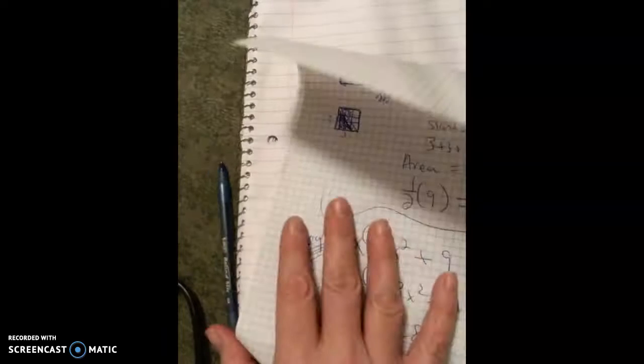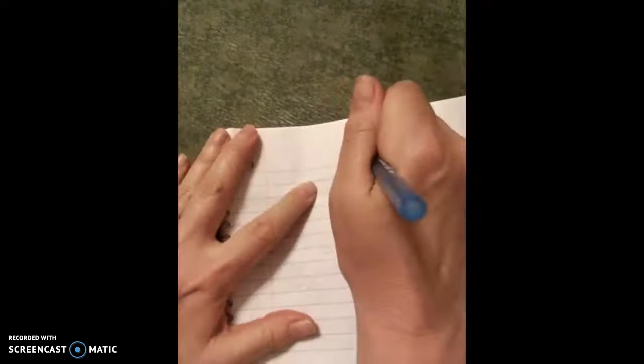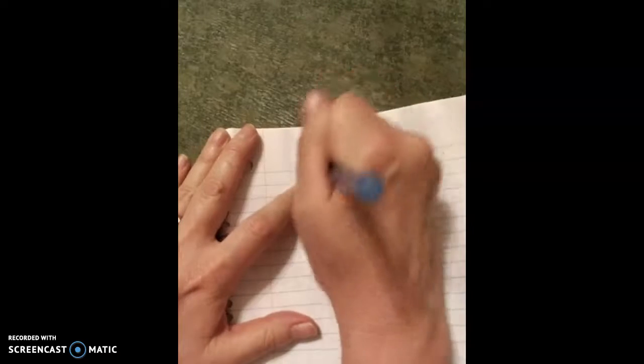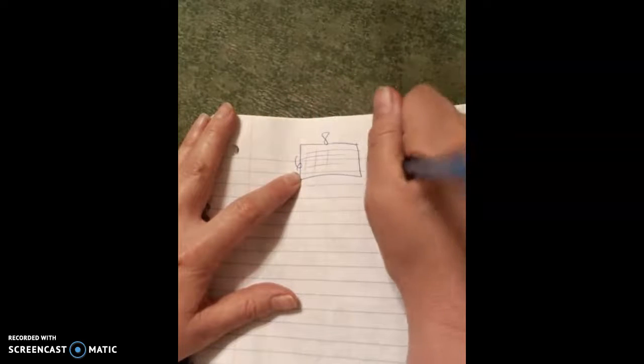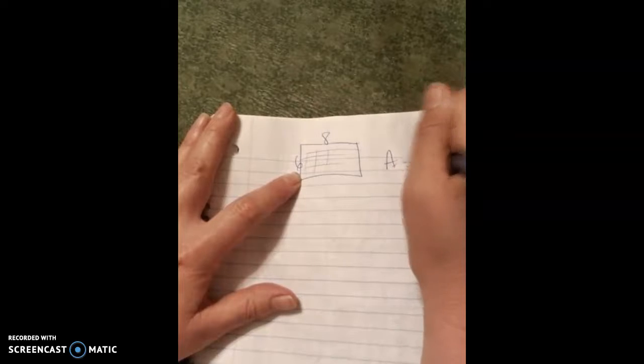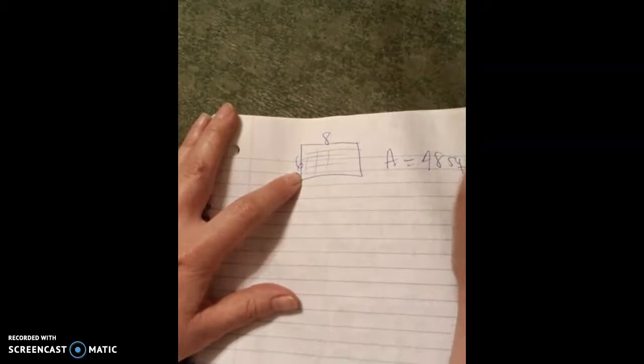And oh, there was one question. Yeah, let me finish this quick. So some people asked, say the original rectangle was 8 by 6. If you have 6 this way and 8 this way, the area would be length times width, or 48 square feet.